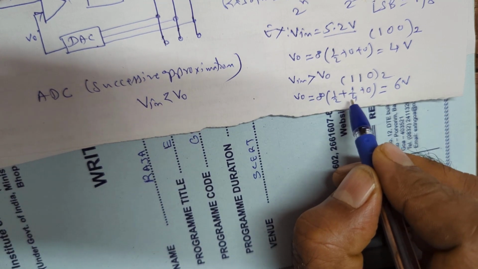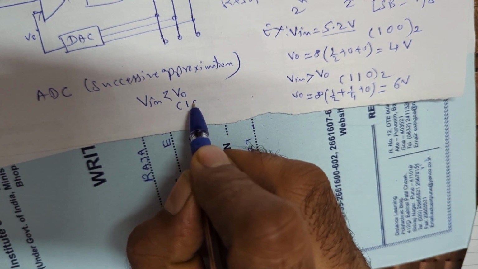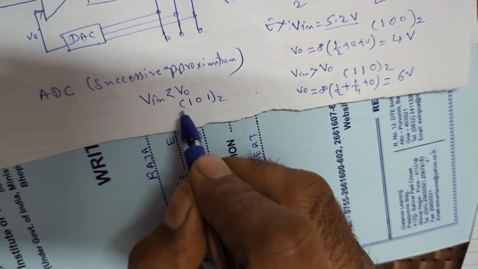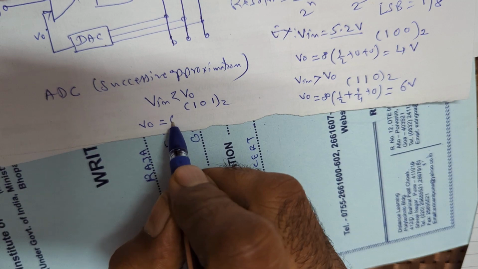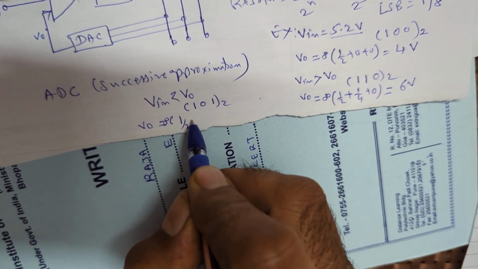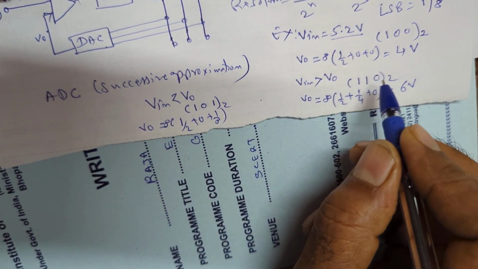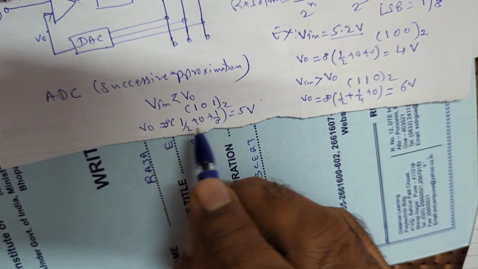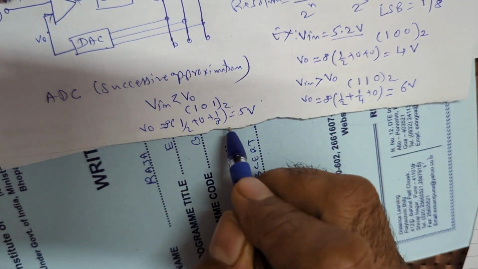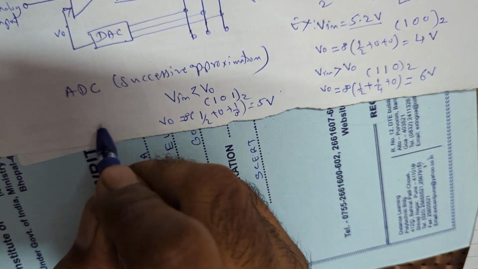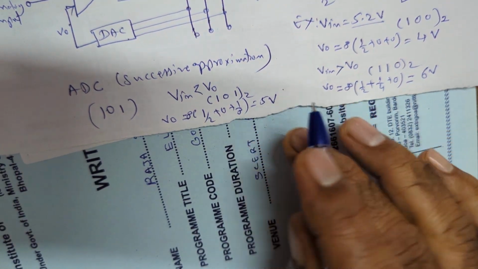So this second bit cannot be 1, and it is approximated again. The second bit is made 0, the third bit is made 1, and now it is compared. The output voltage is 8 into 1/2 plus 0 plus 1/8, so that is 4 plus 1, which gives 5 volt. So the incoming 5.2 volt is approximated as the digital output 101. That is the digital output of 5.2.